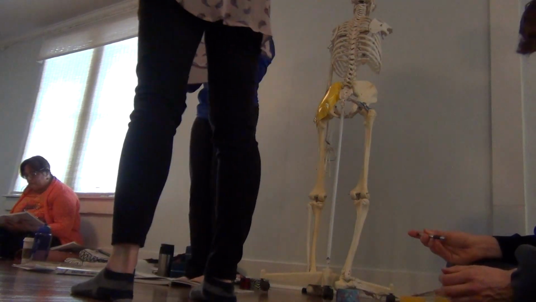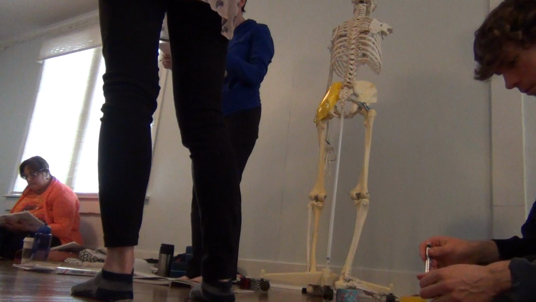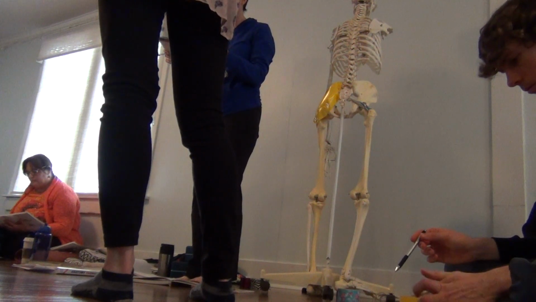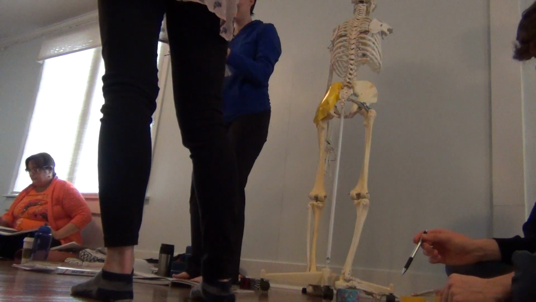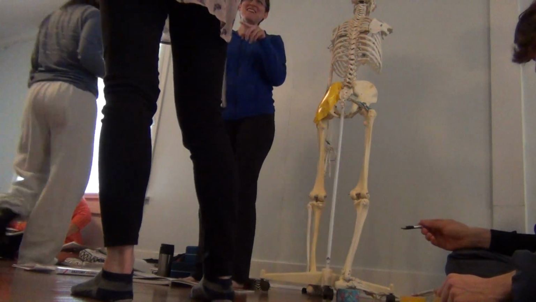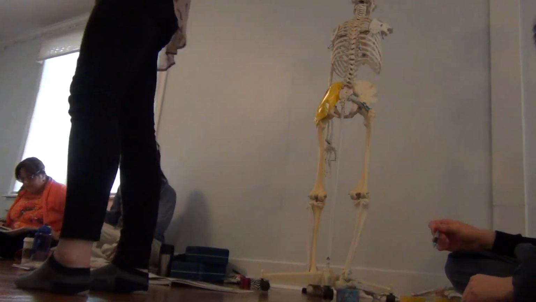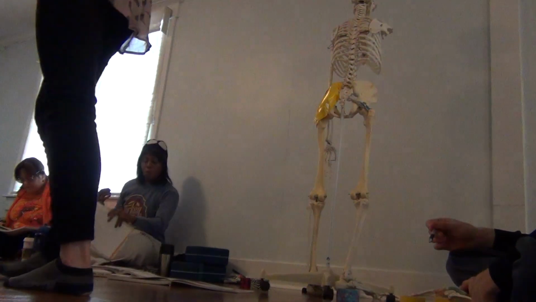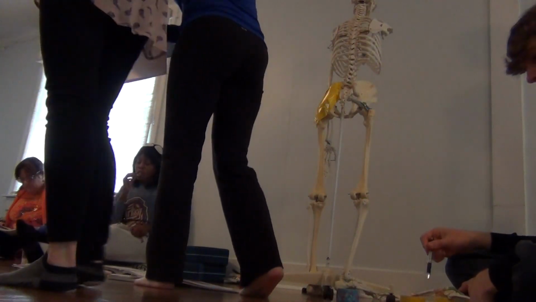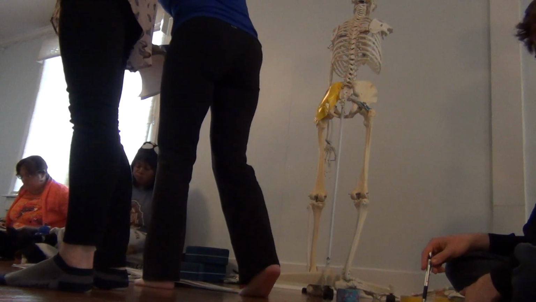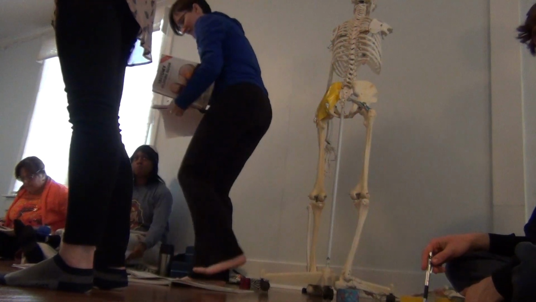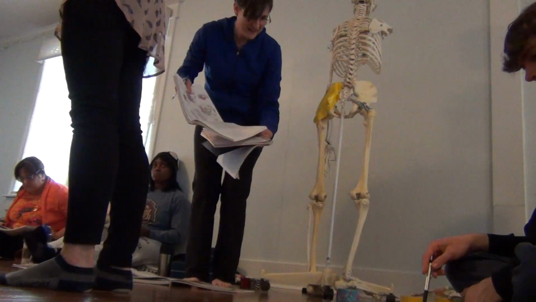Okay, so for action, I put from the coloring book, adducts and laterally rotates hip joint. Is that right? Adducts? That's what it says. No, but where? I'll show you. No, show me. That's where I put too. It's an extensor in my book. Wait a minute. Adducts and laterally rotates the hip joint. Okay. It is the most powerful hip extensor of the leg and adducts and laterally rotates the hip joint. Okay. It is an extensor.